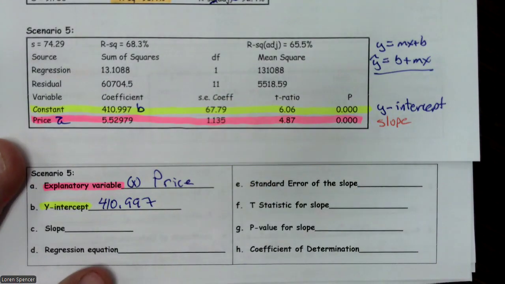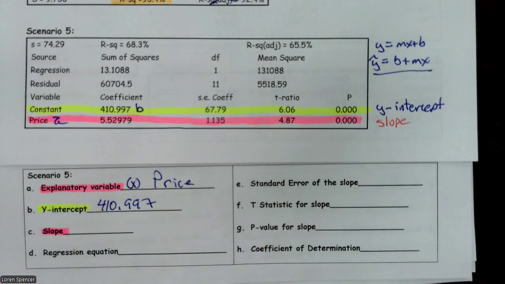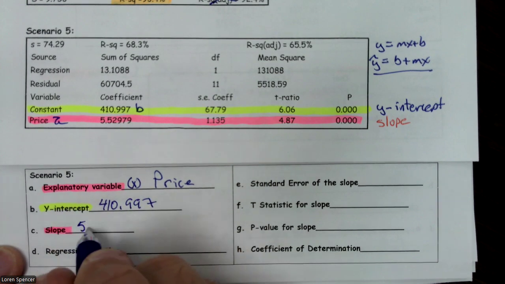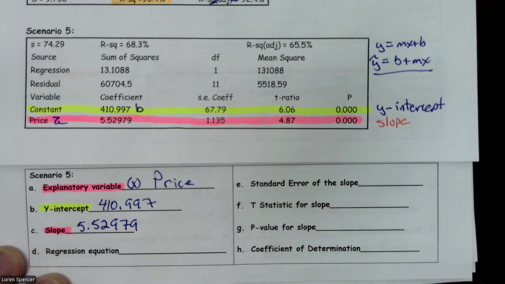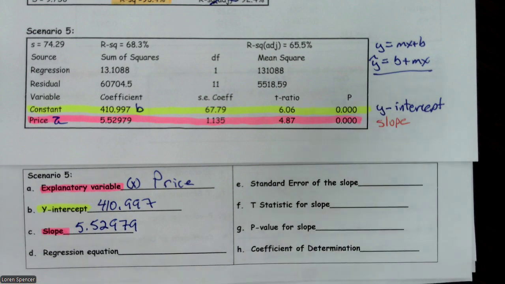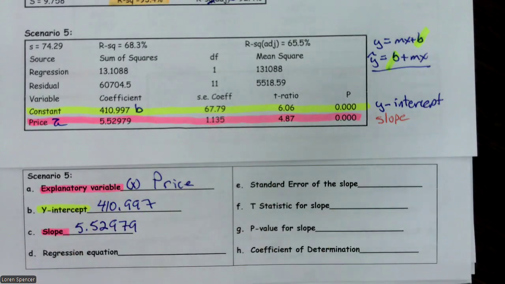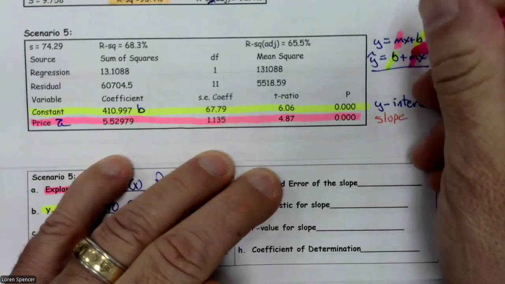The next thing it asks for is my slope. Oh, there is a key word, slope. So that tells me it's going to be on the slope row, and sure enough, it is. And so my slope happens to be 5.52979. It asks for the regression equation. Now remember, we're going to do y equals b, which is my y-intercept, and then m, which is my slope.